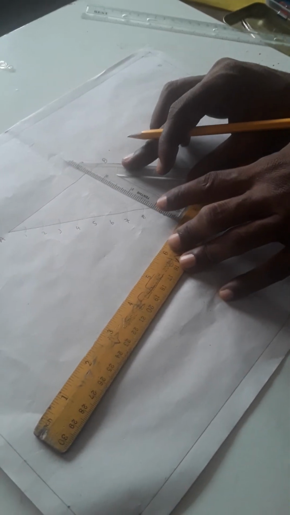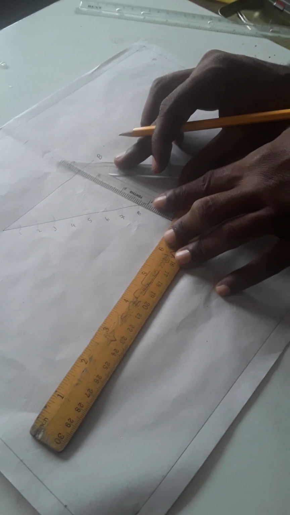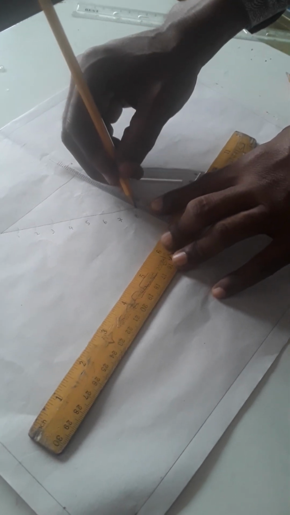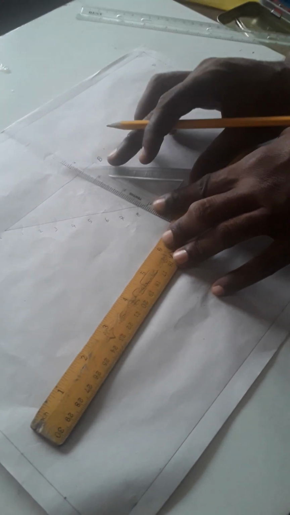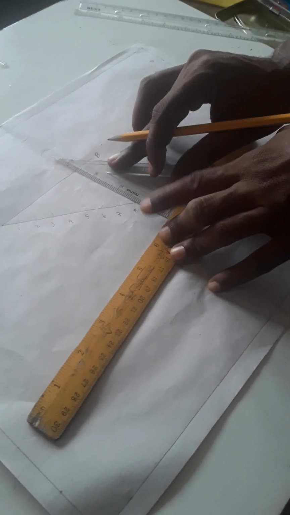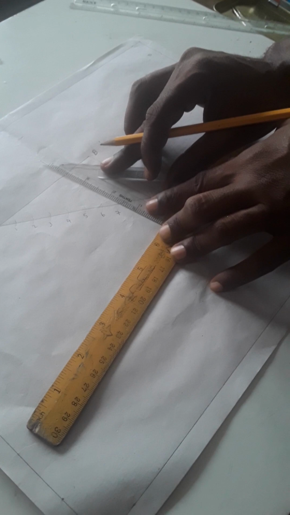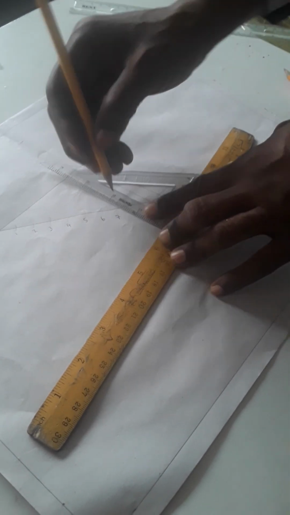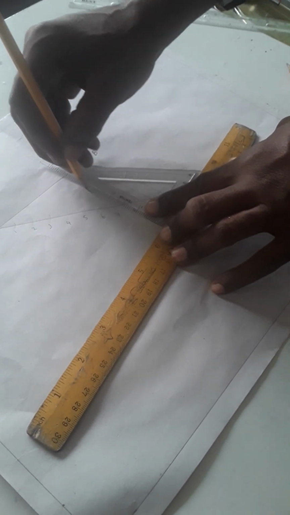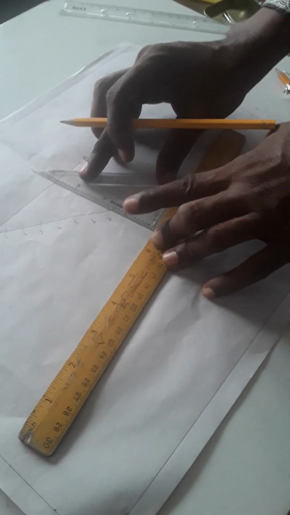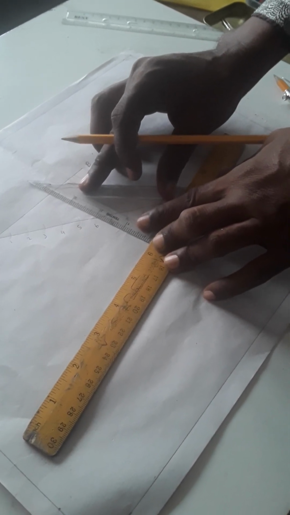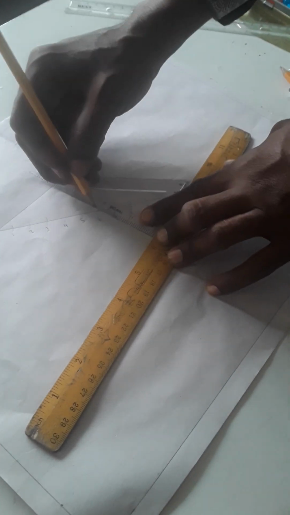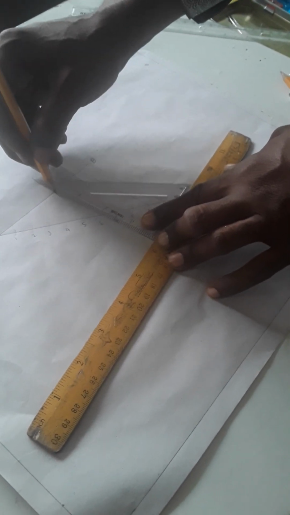You slide it again to mark 8. Make sure the rule is still fixed, so why this one varies or changes from one position to another position. Then slide it to 7. You move it to 7. Slide it to 6. The rule should not shake, only the set square will be moving. Every other thing there should be fixed.